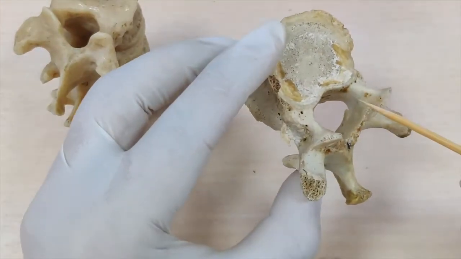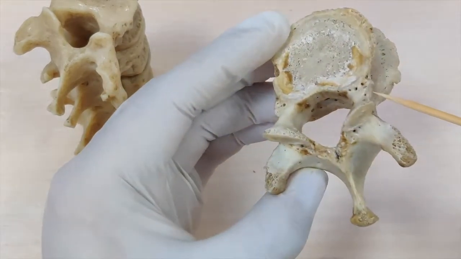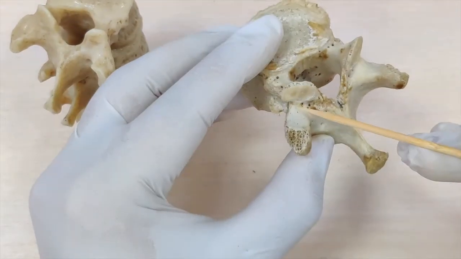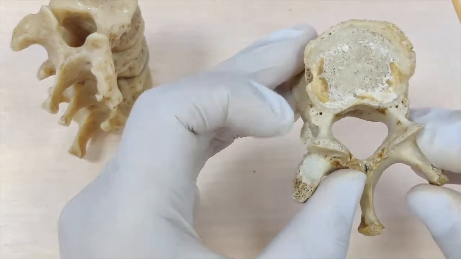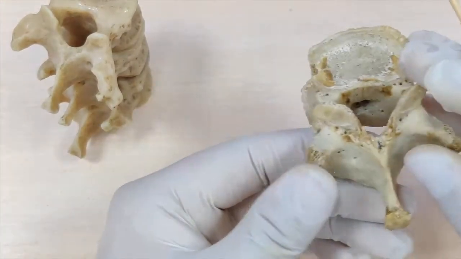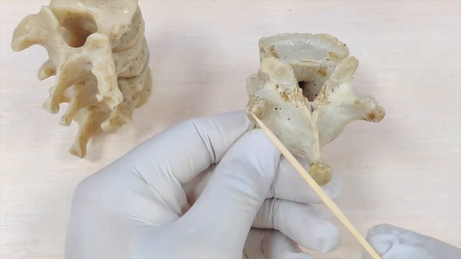Now again, from the junction of the lamina and the pedicles, we have transverse processes that project laterally. As you can see here, these are the transverse processes.